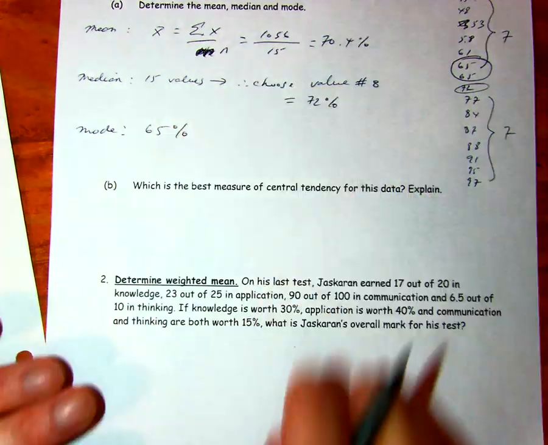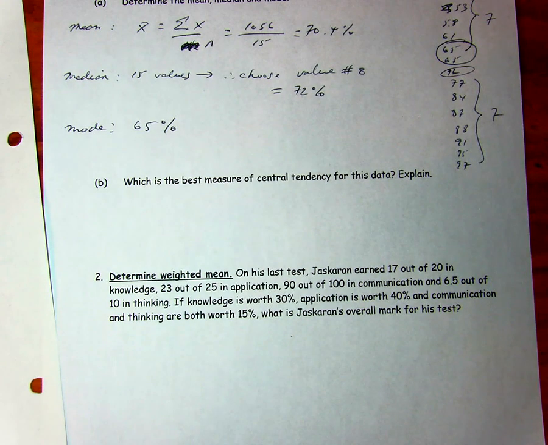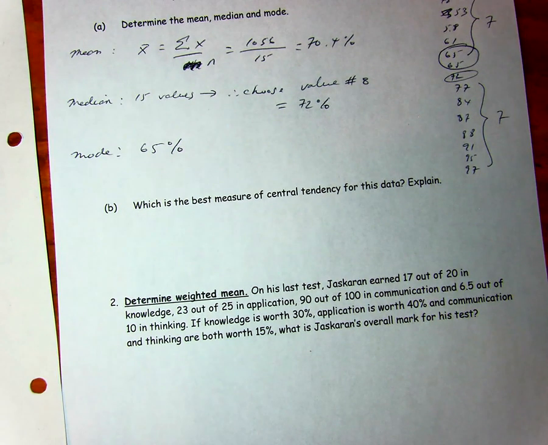All right. And what's the best measure of central tendency? What would be the best one? If somebody asks you, give me a number that represents this data, what number would you give them? The mean, the median, or the mode? Median. The median, yeah. The median would probably be the best one.